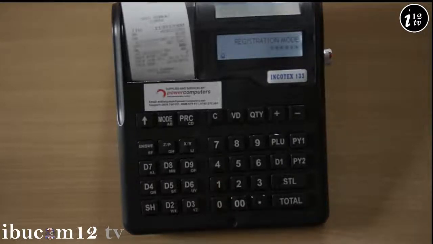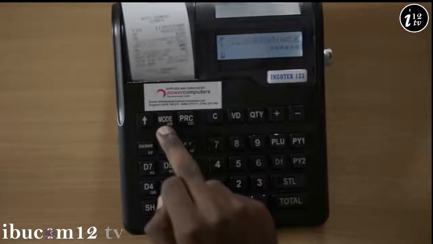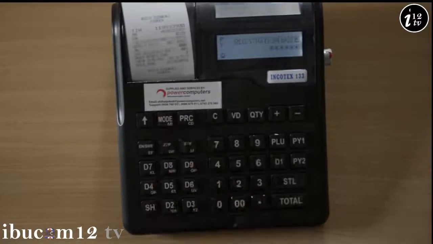I choose English. So the machine will tell me registration mode. Registration mode is where you can do sales. Let me remind you, to get more modes, press mode, mode, mode. You will see a lot of modes. Make sure your machine is reading registration mode to do sales.